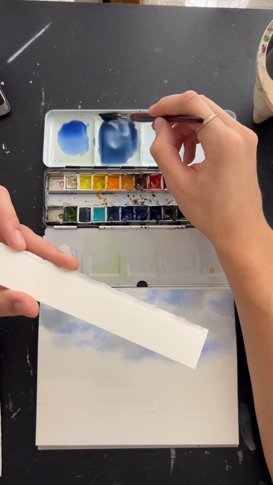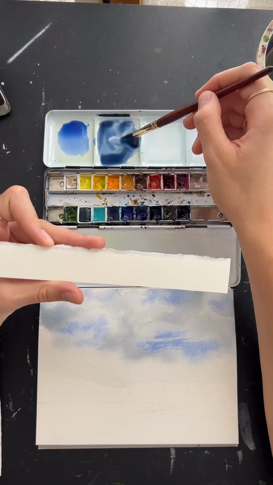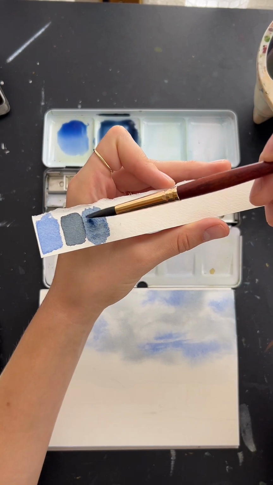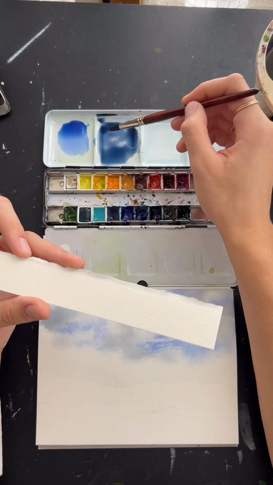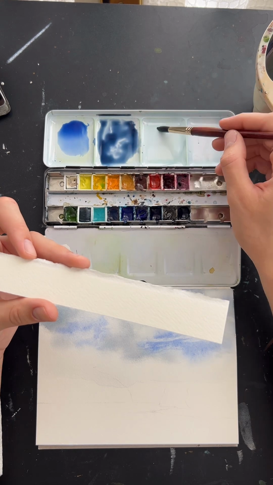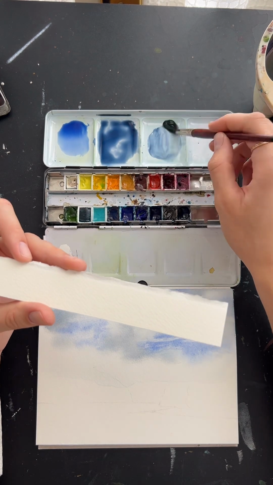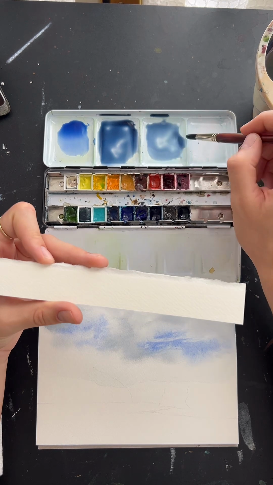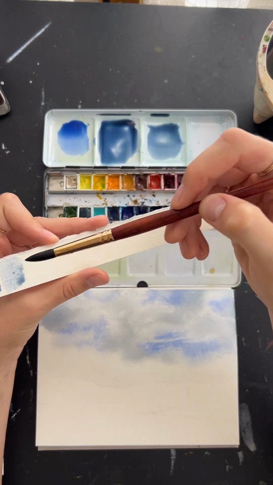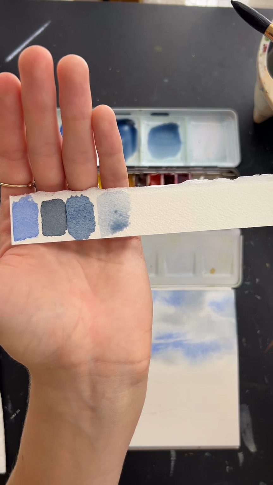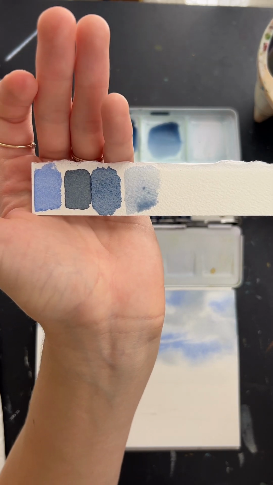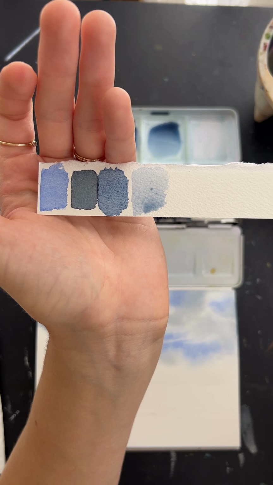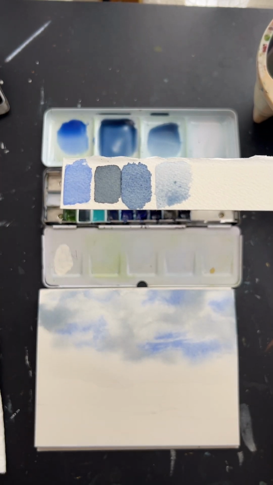This is a pretty concentrated color that I have in here. You can see it's not super dark, but it's pretty vibrant. So what I'm going to do is take a little bit of this paint on my brush, move it over to a separate pan, and then add some more water. This is how I can make a lighter version of the same color. So now I've added some water. It looks like that. So I've made two separate paints with that one color.